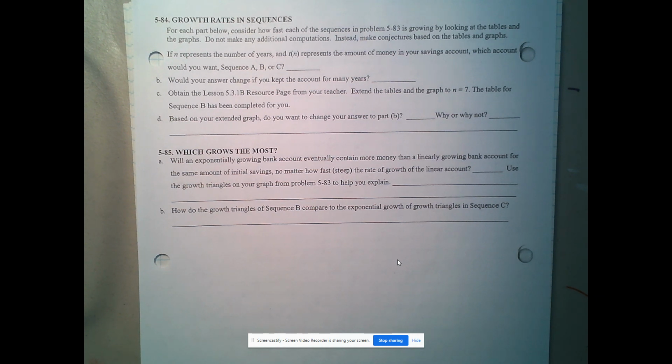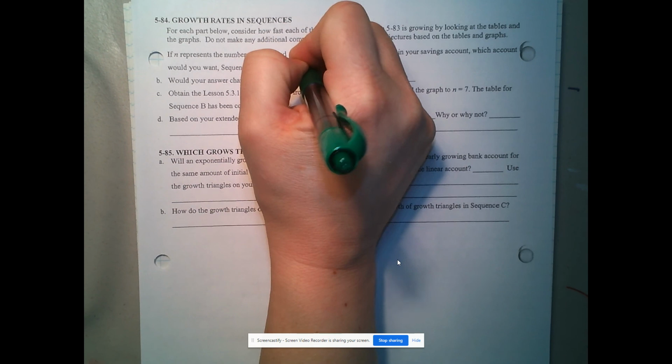If n represents the number of years and t of n represents the amount of money in your savings account, which account would you want? So your choices are sequence A, B, or C. And there are different answers depending on how long you're going to keep your money. If you're only going to keep your money in the account for 1 to 2 years, you'd want A. For the first 2 years, A is the best option. So for 1 to 2 years, we would say A.